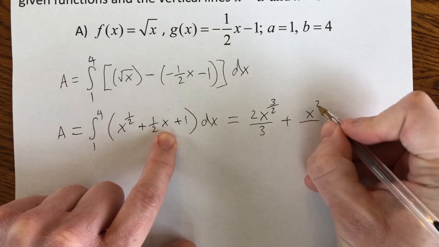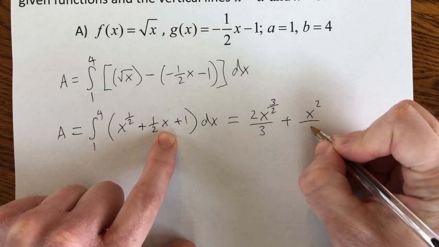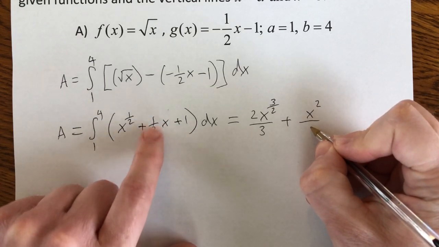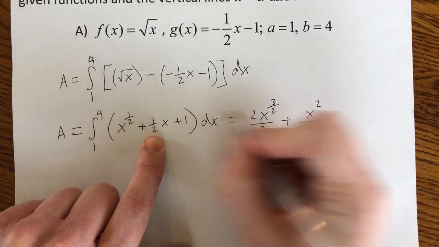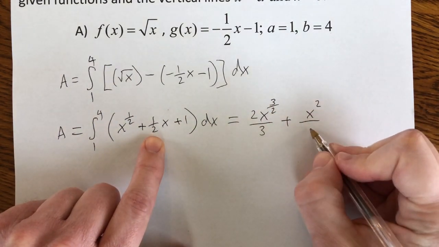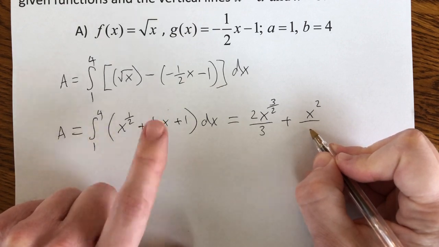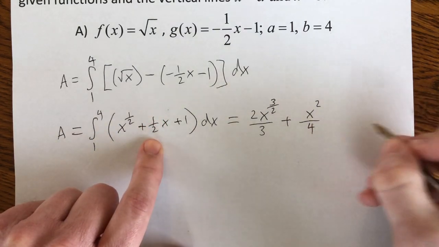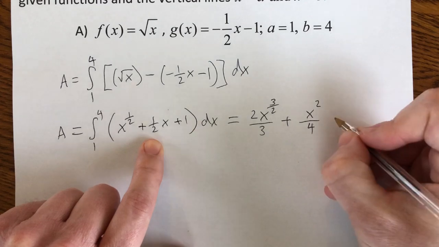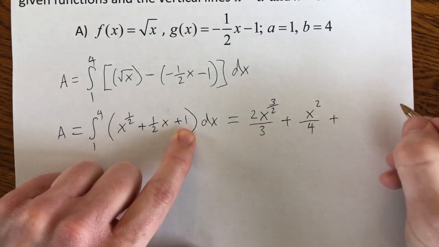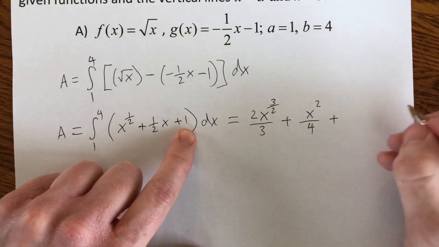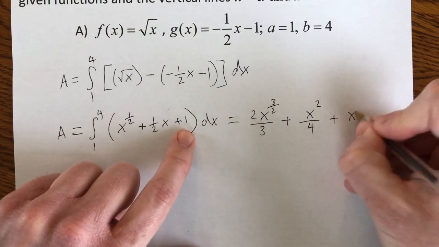When we divide by the 2, you're going to be multiplying it by a 2 that's already there, right? So again, I'm adding 1 to this 1, giving me a 2. I divide by the new exponent 2, but because there's already a 2 here, 2 times 2 is 4. Very good. And then this 1 becomes x. The antiderivative or the integral of a constant is always the constant times x.